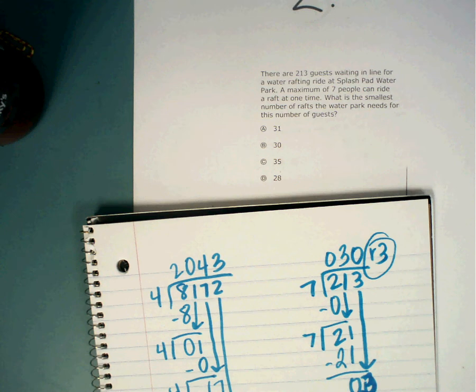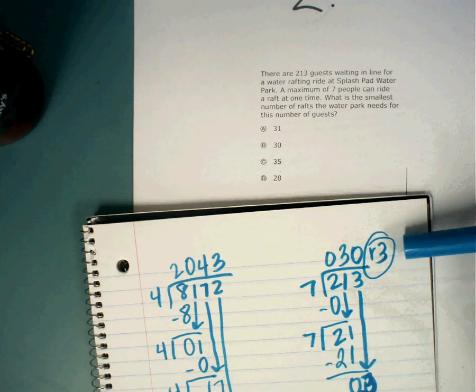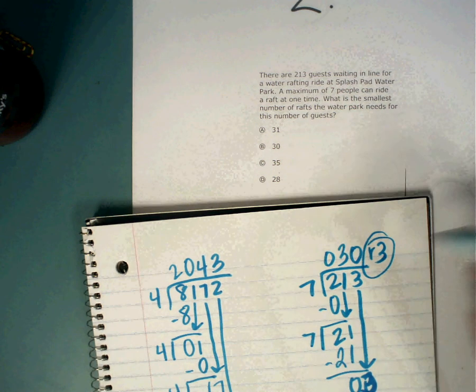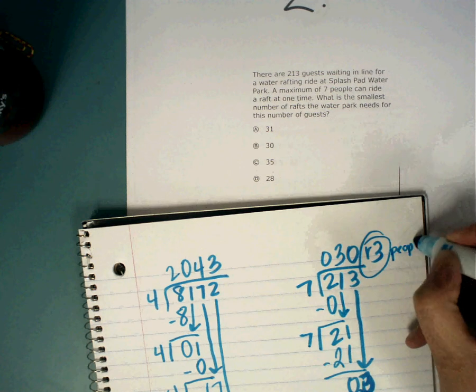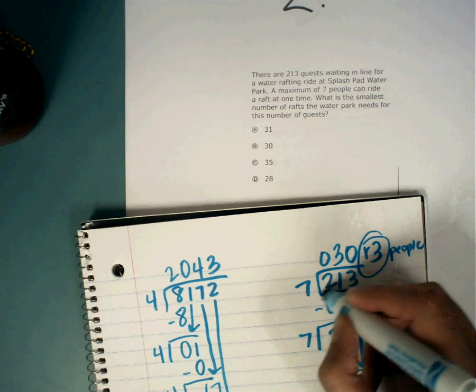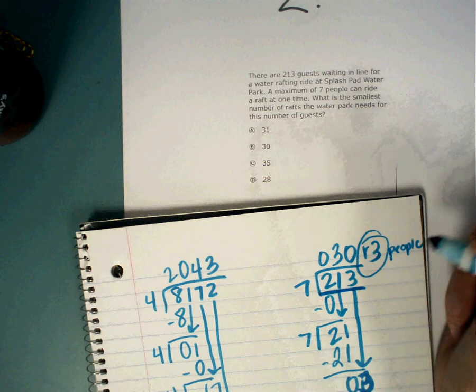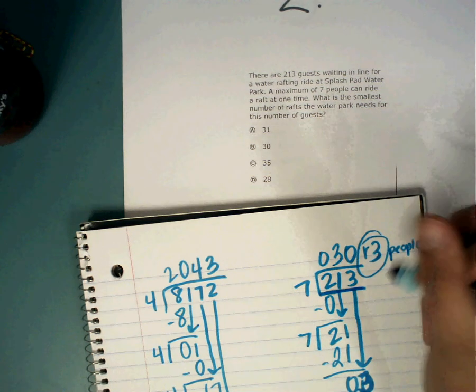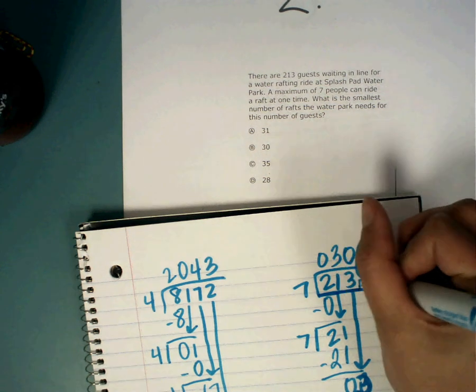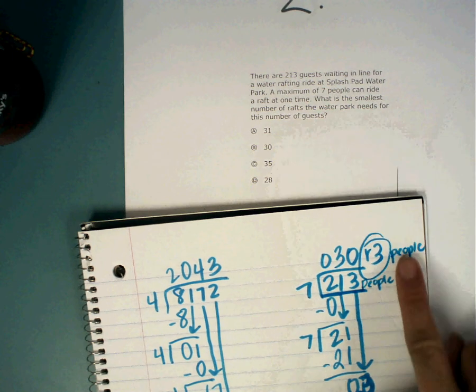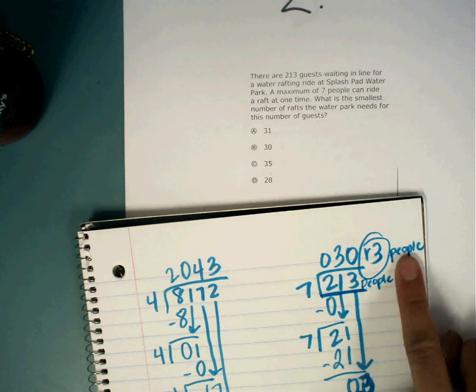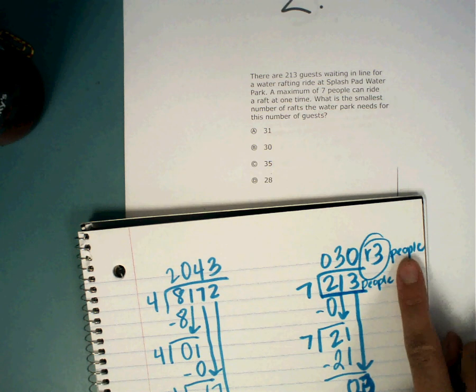A becomes my answer. That is an example of interpreting your remainder. Remember, guys, your remainder means something. So your remainder's labeled, so this is a remainder of 3 people. Whatever your label is for your dividend, so this is 213 people, that's the label of your remainder, okay? Because there's 3 people left over that you couldn't divide by 7. All right? So the answer is A.